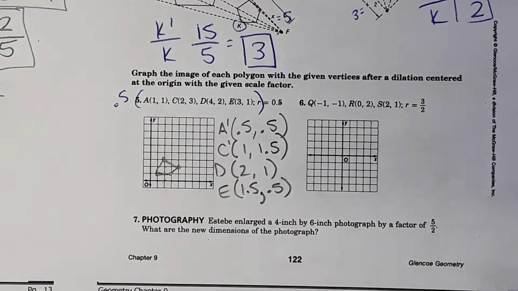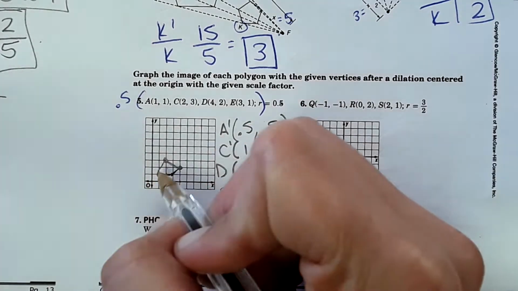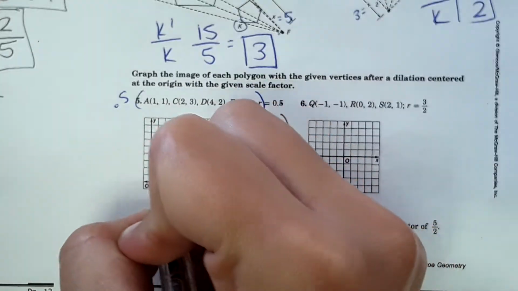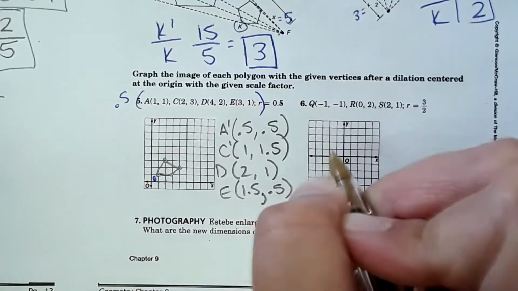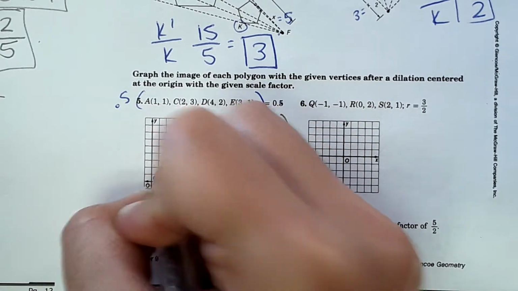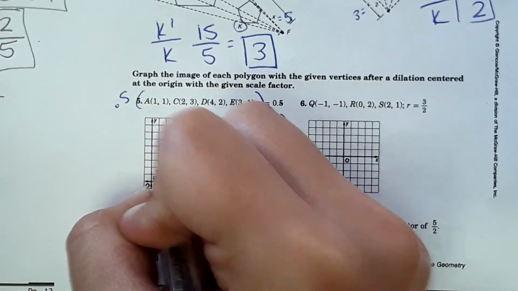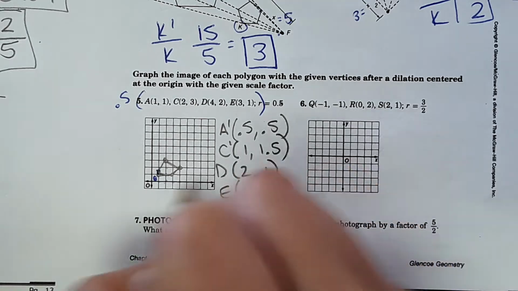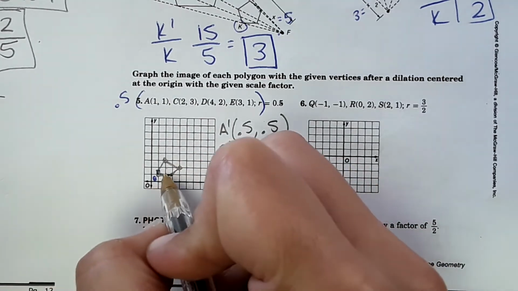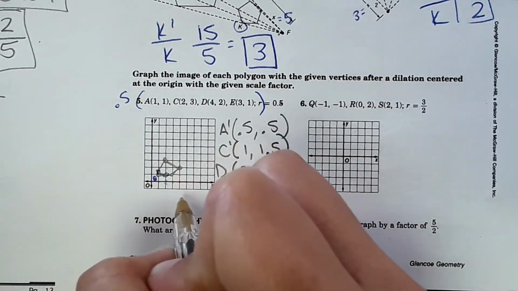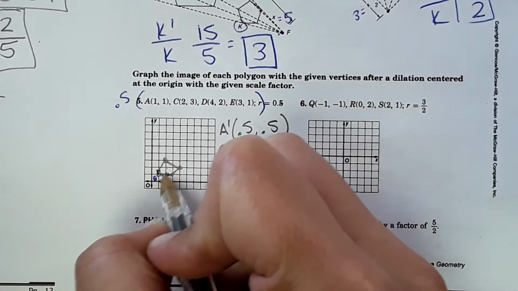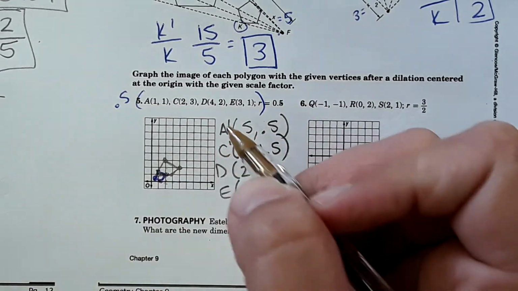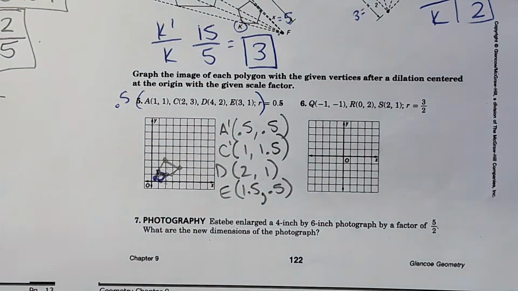Okay, so then plotting this reduction, it's going to be very small in the corner here. This is why some teachers don't use textbooks, because there's always weird errors like this. It doesn't make sense. Okay, there we go. There's our reduction. Gotta love it.